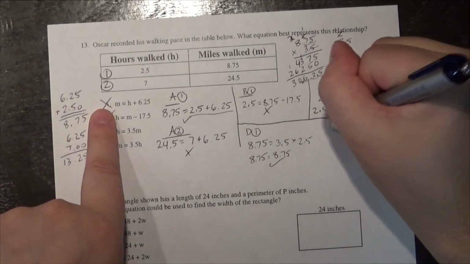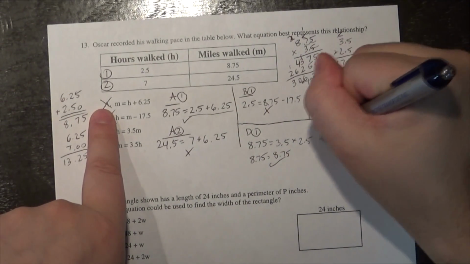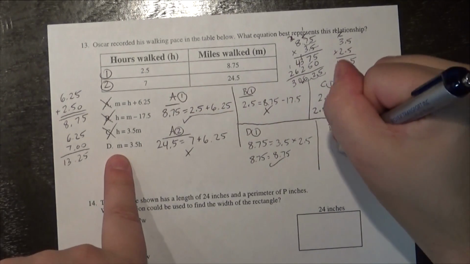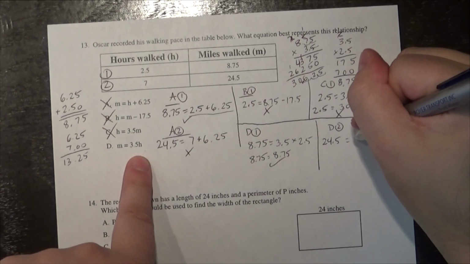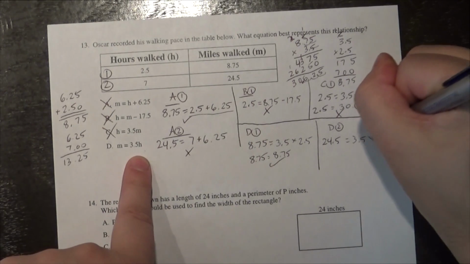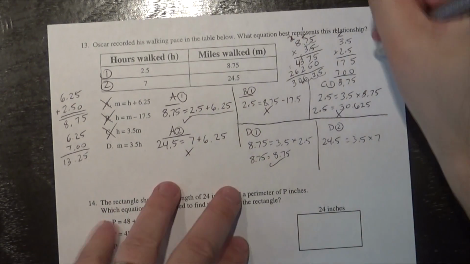Let me just double check though and use number 2, my second group of numbers here. So I have M equals 24.5 equals 3.5 times 7. So let me do this over here.